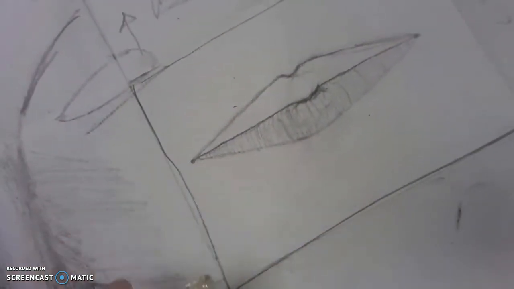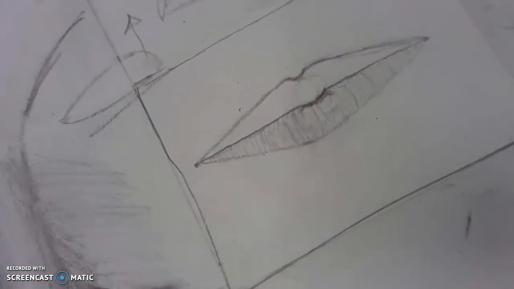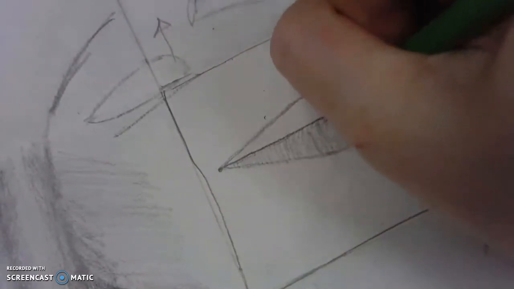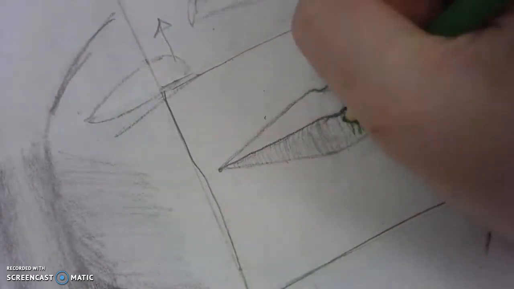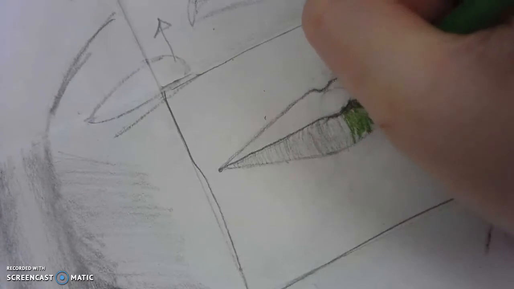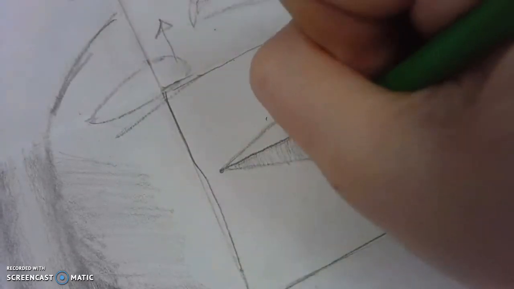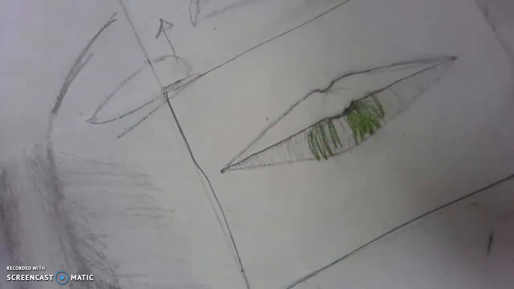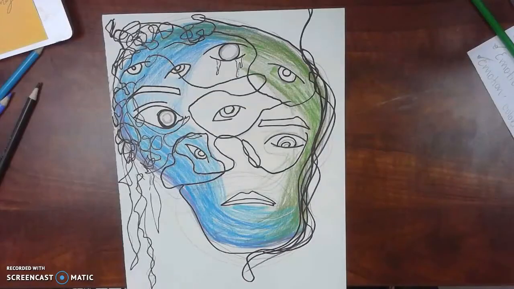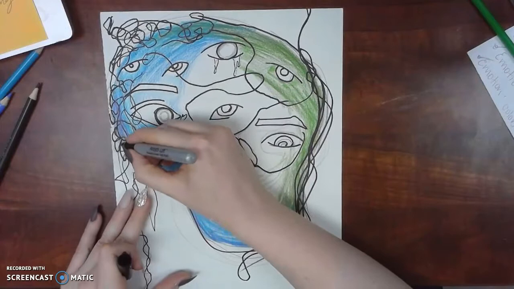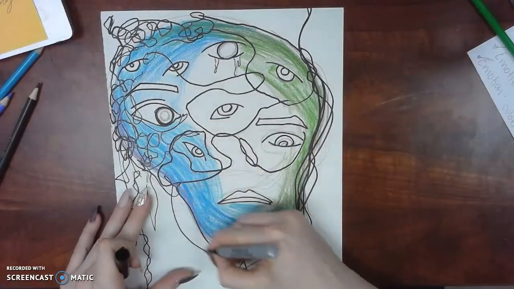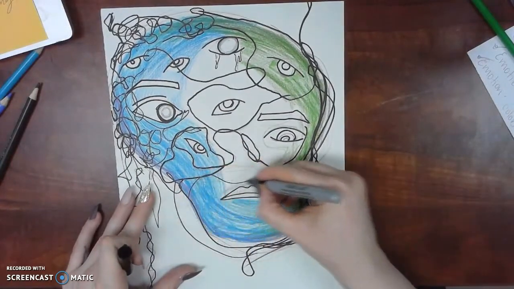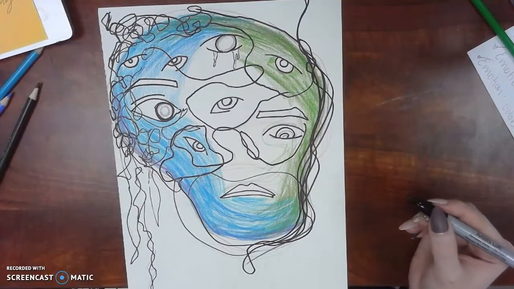You can do the same thing with mouths as well, just gently erasing what we had and then going over your lines with whatever color you choose to do for your work. Alrighty, I finished up adding my emotion lines with Sharpies. Once again, you could do this with a magic marker if you want to.